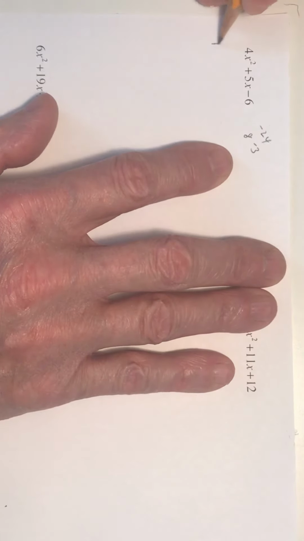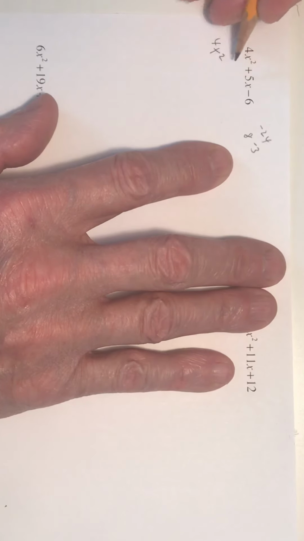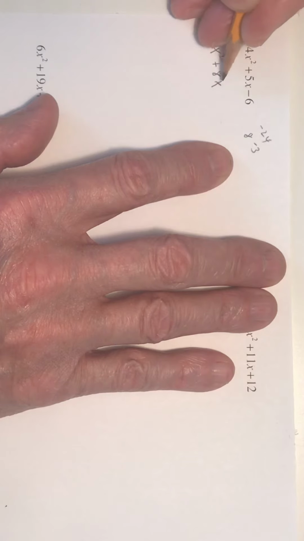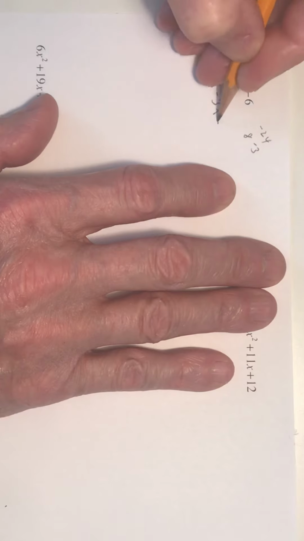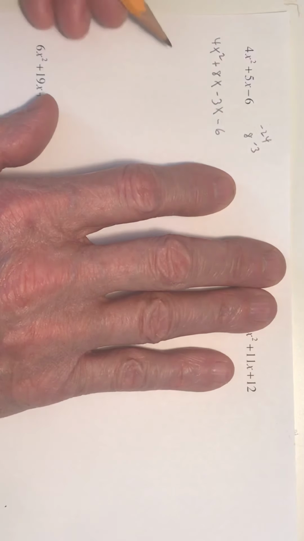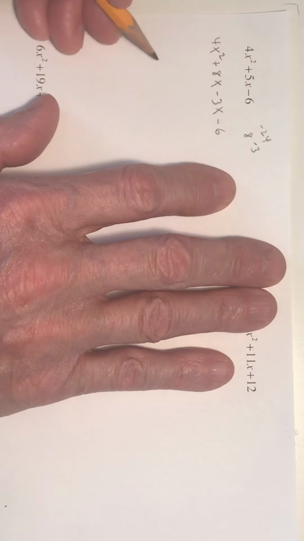So I rewrite this now, replacing the middle with plus 8x minus 3x instead of 5x, and then minus 6 at the end. And I'll say again, I could have put the minus 3x there and the 8x there. It wouldn't make a difference.